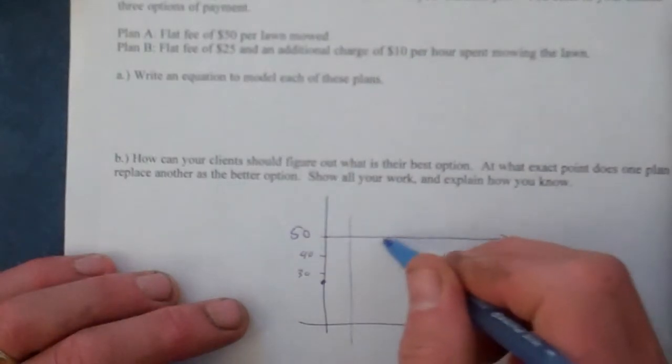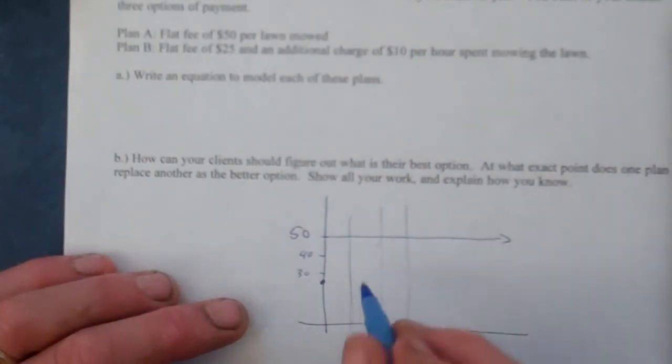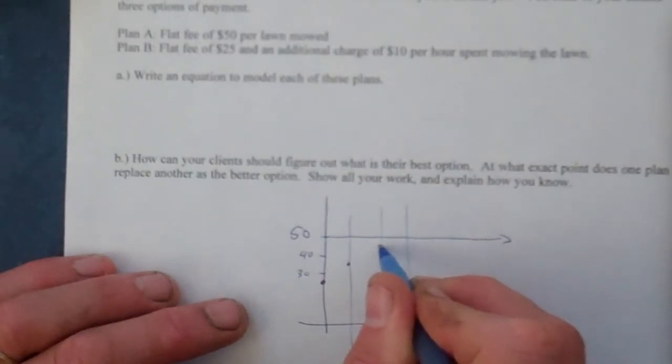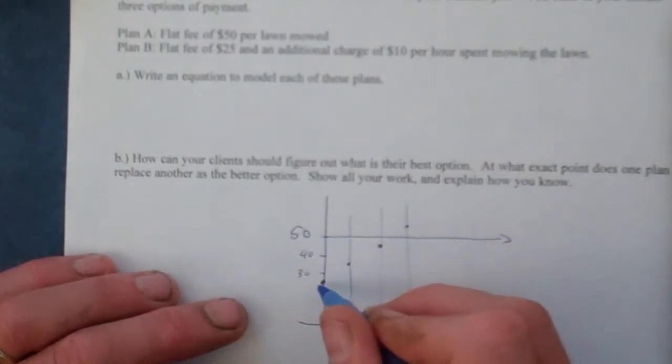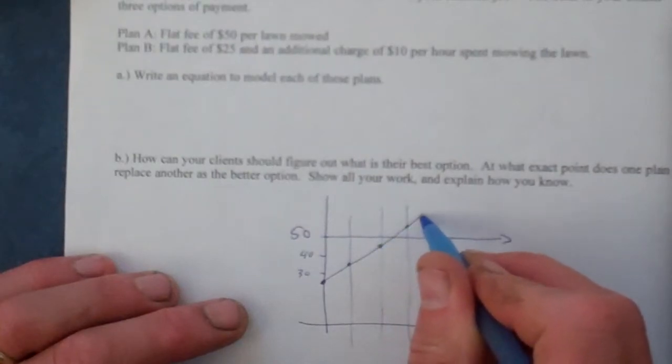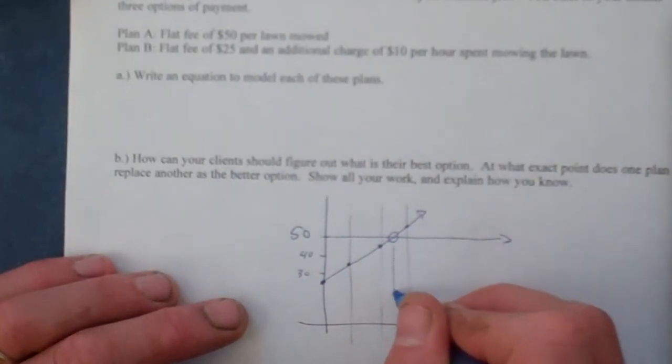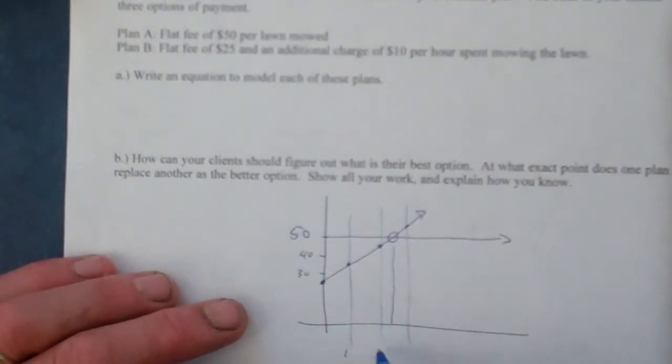Every hour, you're going up by 10. I'm going up by 10 to 45. From 25, I'm going up by 10, and I'm going to draw a line like that. If you draw it pretty carefully, you're going to see that that halfway point is right there. 1 hour, 2 hours, 3 hours. Looks like about 2.5 hours. All right?